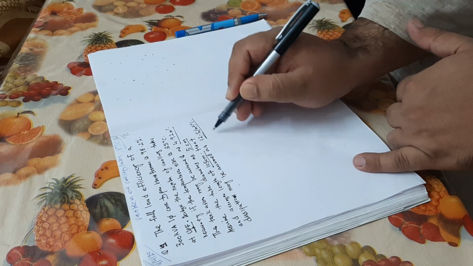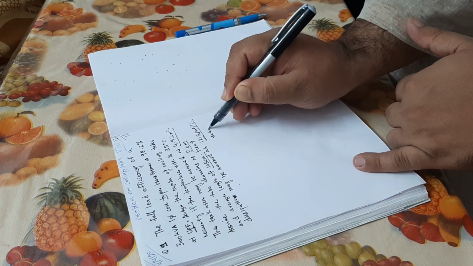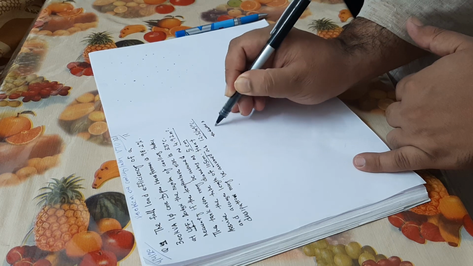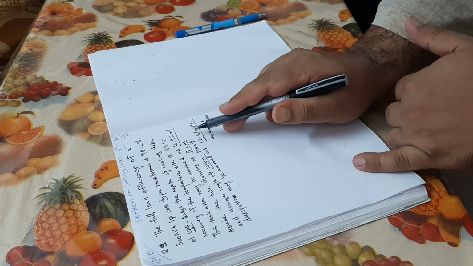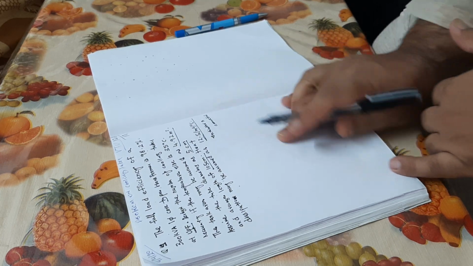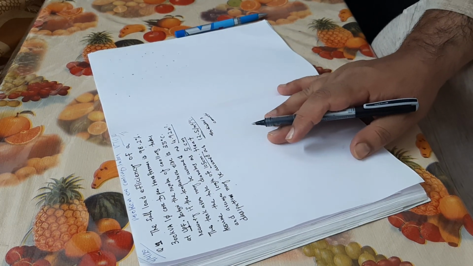So this heat dissipation is due to radiation and convection. We know that because of radiation there is 6 per meter square per degree Celsius, and because of convection there is 6.5 per meter square per degree Celsius.